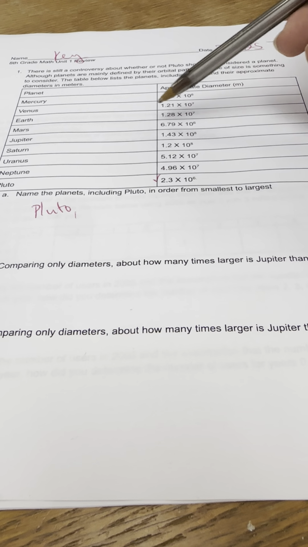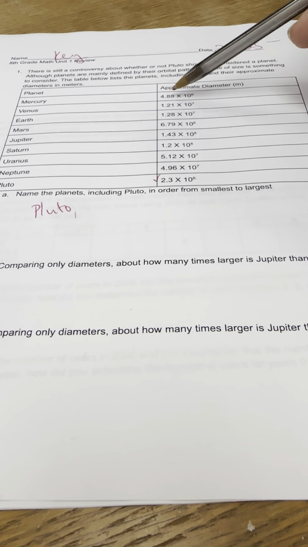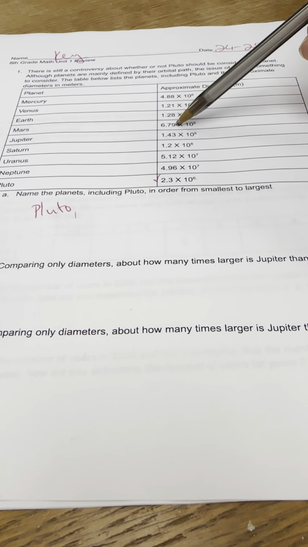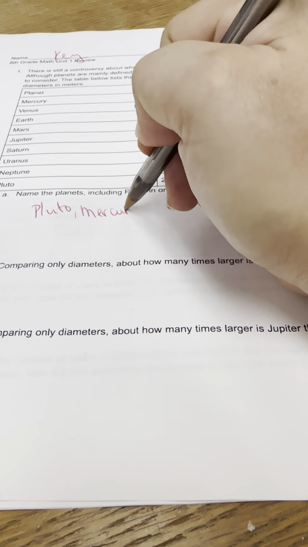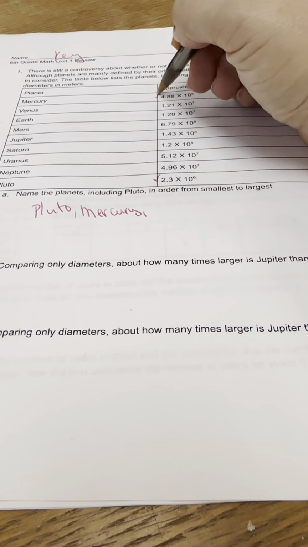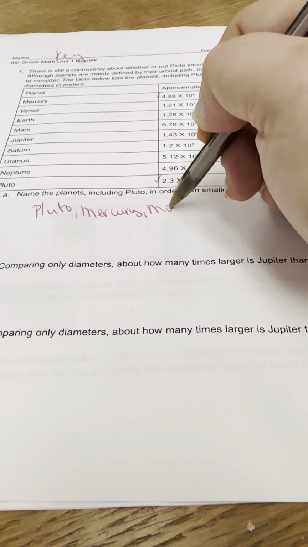And then I'm going to look between, next I have Mars and Mercury. Mercury is 4.88 where Mars is 6.79, so Mercury comes next. All right, we're going to check that one off. And then Mars.